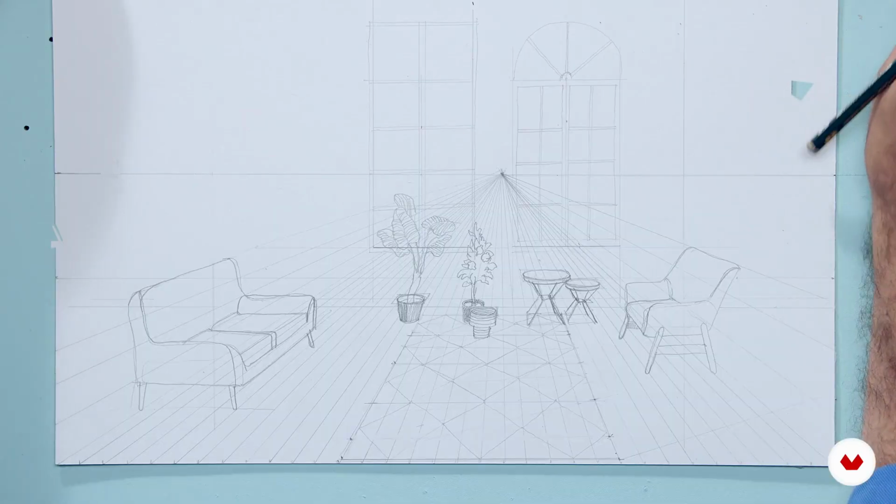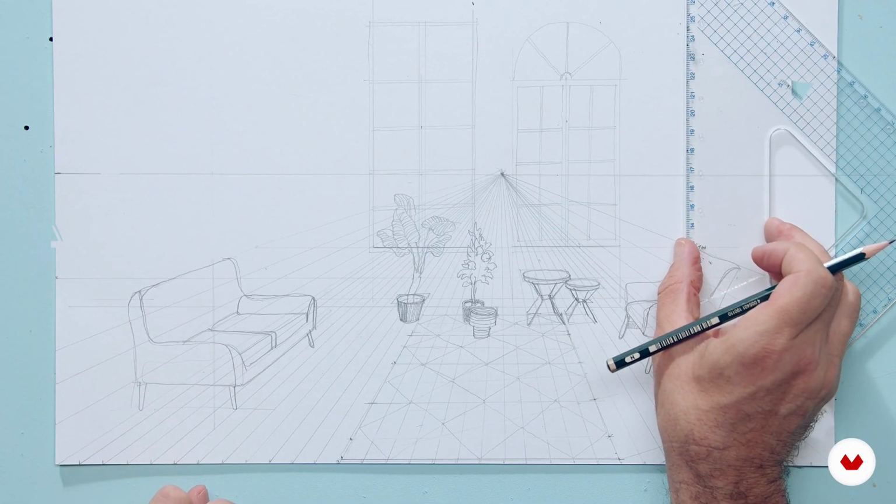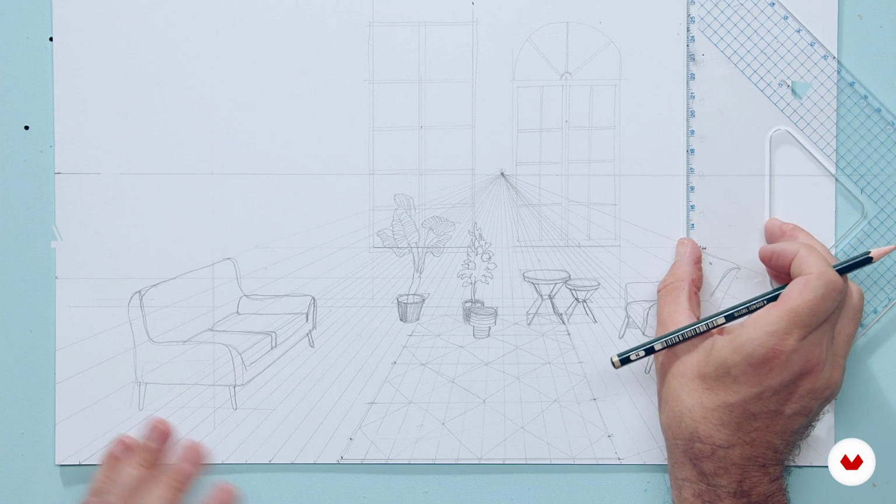Now I feel the need to sign the line between the different walls. The wall on the left, the wall on the right, and the wall in front of me. We already have this vertical line on the left to describe the meeting point between the right wall and the front wall.